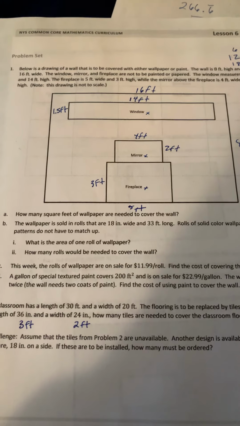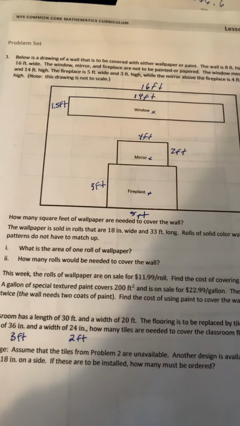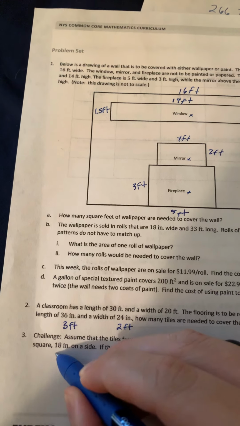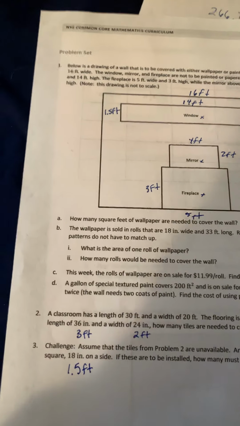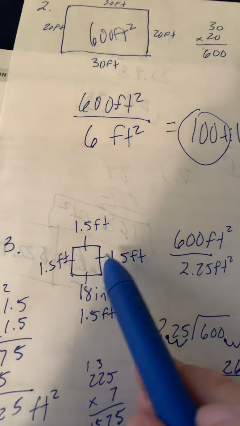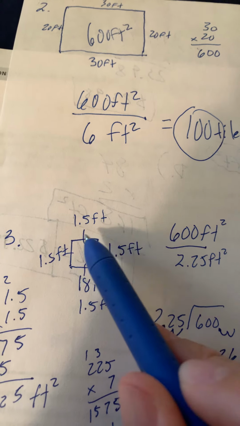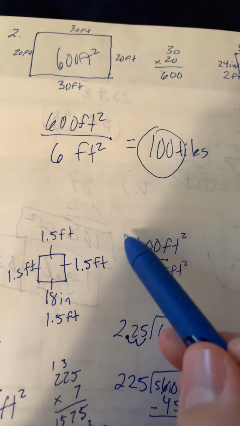So if one side of a square is 18 inches, that means that the other 3 sides are also 18 inches. And 18 inches in feet is 1.5 feet. All right. So if we look at this, I drew the square of the tile. Okay. I still kept the 600 square feet. That's the size of the classroom.